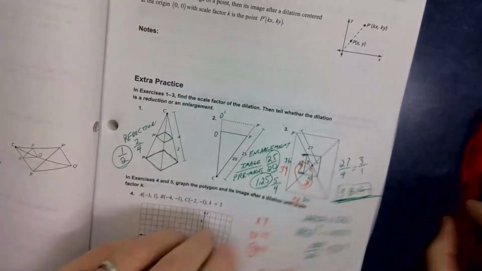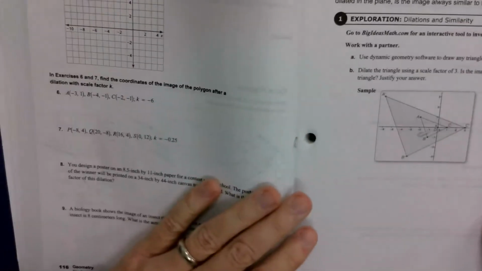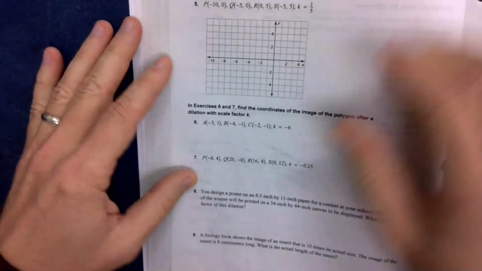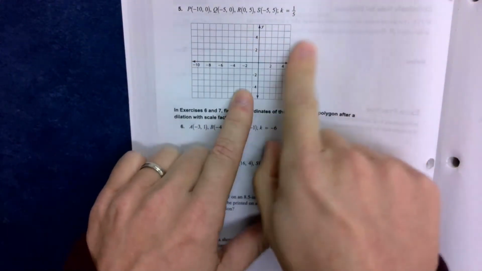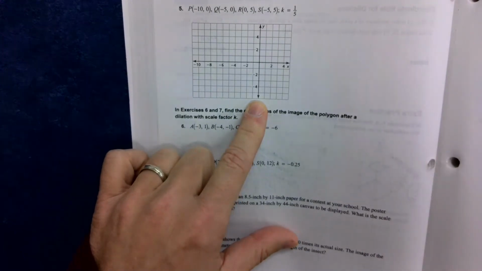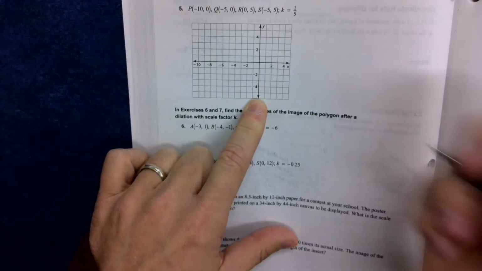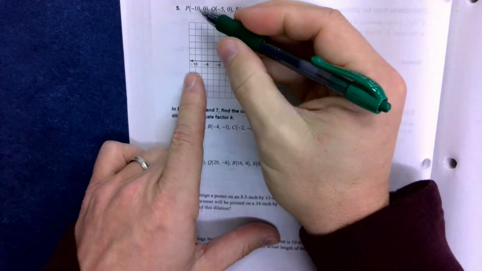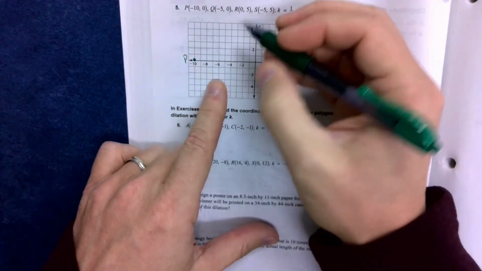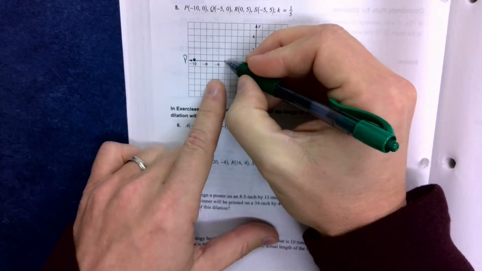Let's bring this back up here again. And you can see some of the stuff. You can even try some of the ones on the thing right here. Here we go. I'm going to go ahead and do this one with you, and I'm going to call that good, because I think this stuff makes a lot of sense. So negative 10, 0. There's our P, and then negative 5, 0.